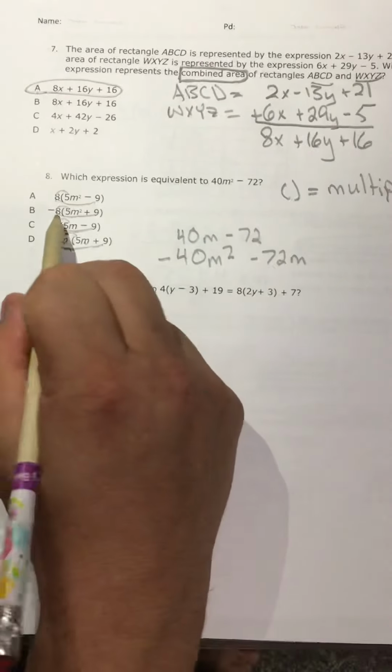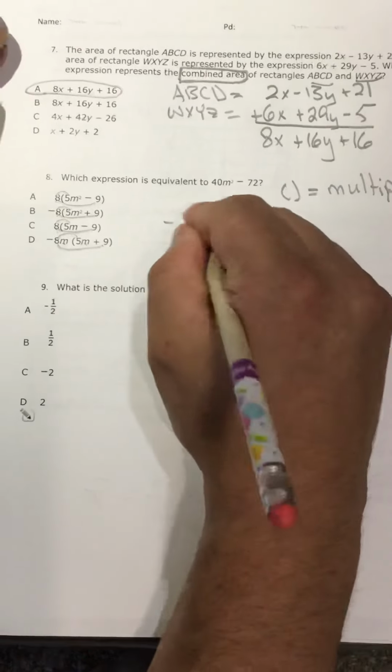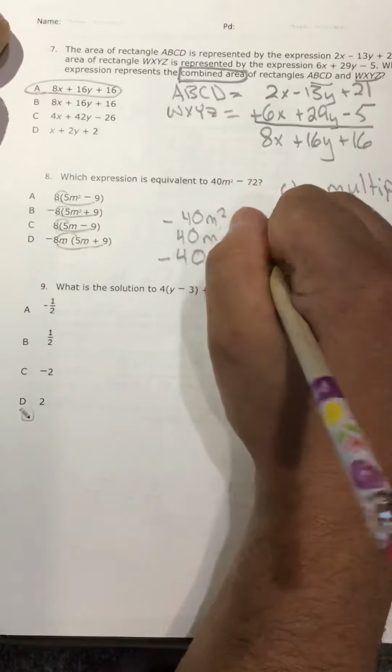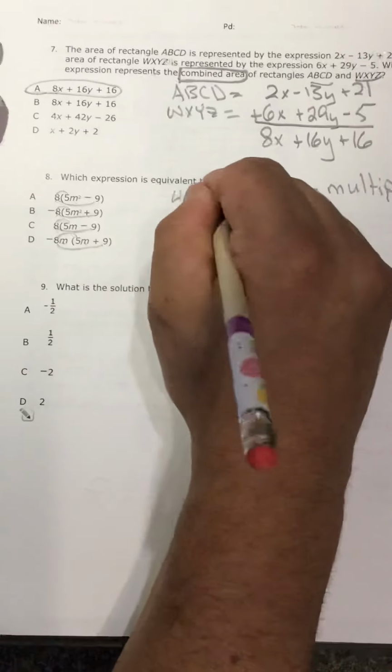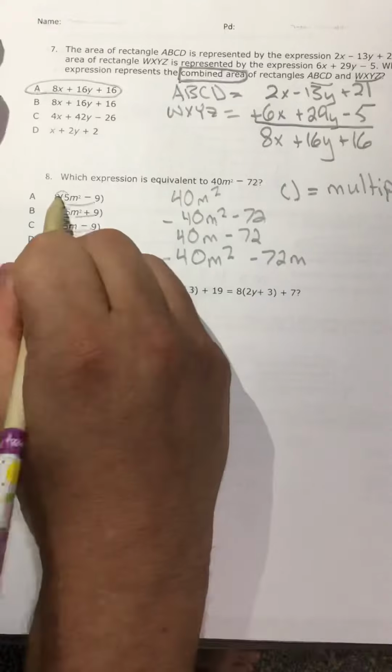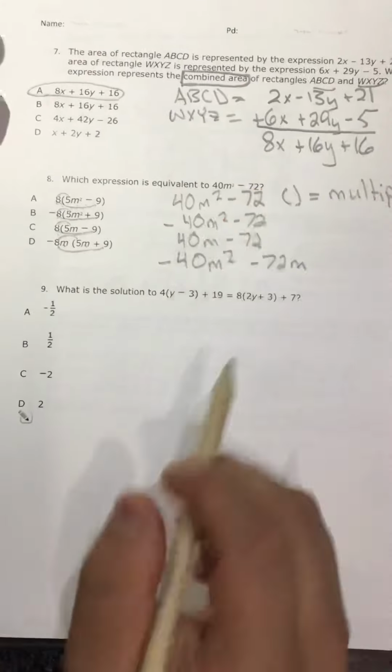Letter B gives us negative 8 times 5m squared, which would give us negative 40m squared. Negative 8 times 9 is negative 72. And 8 times 5m squared is 40m squared. 8 times negative 9 is negative 72.